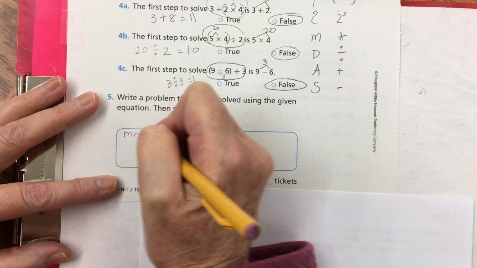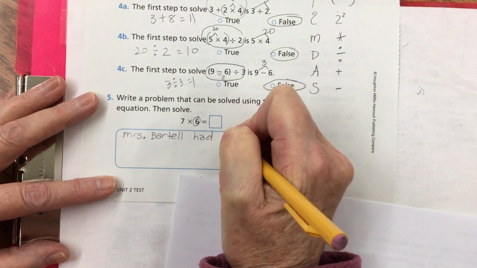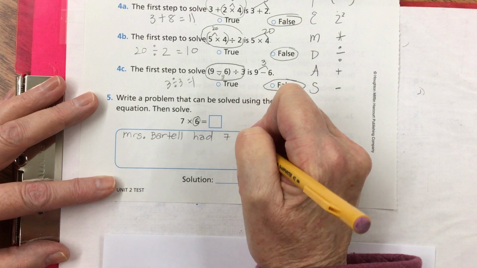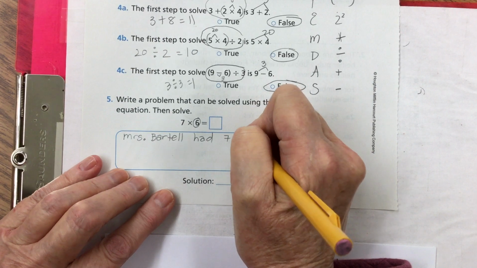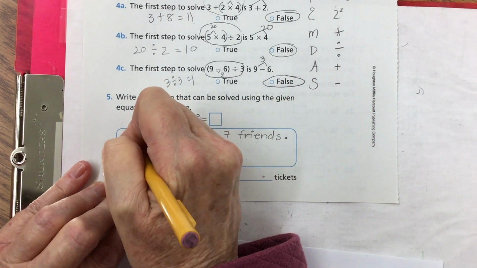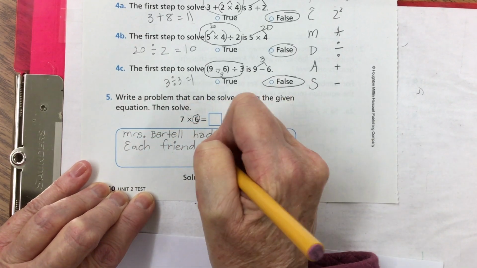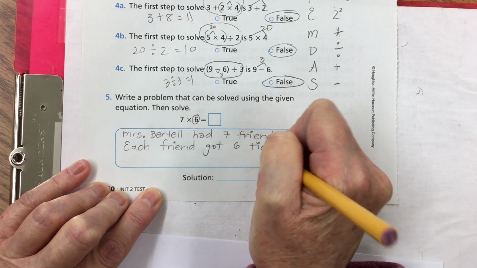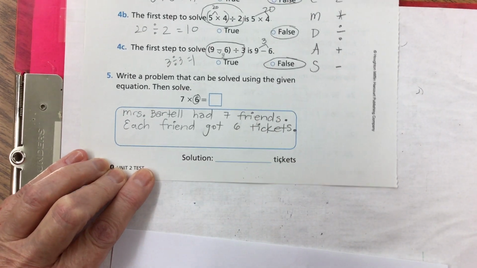Mrs. Bartell, I always like to write about myself, had 7 groups. Well, I'm going to just say I had 7 friends. How about that? 7 friends. Period. Each friend got 6 tickets. Period. Now I'm going to come up with my question.